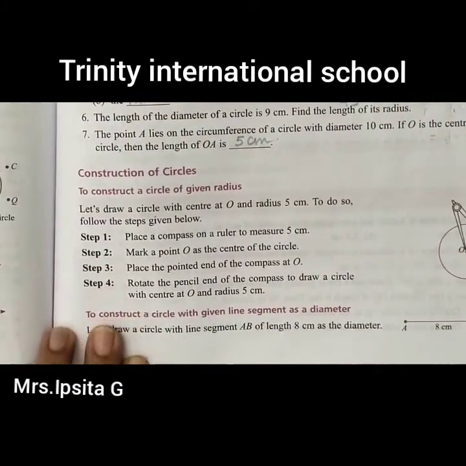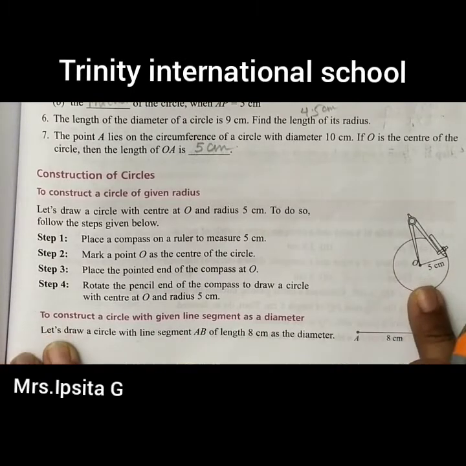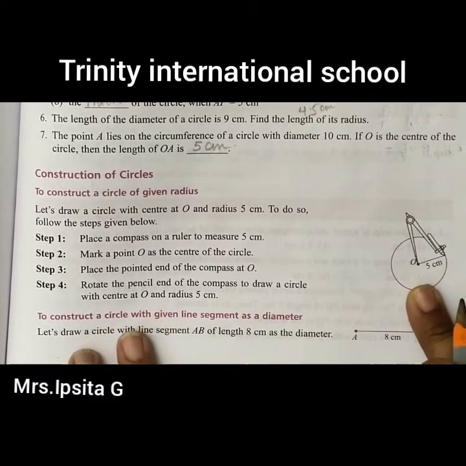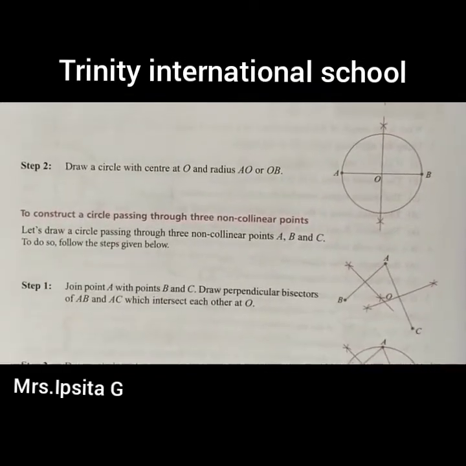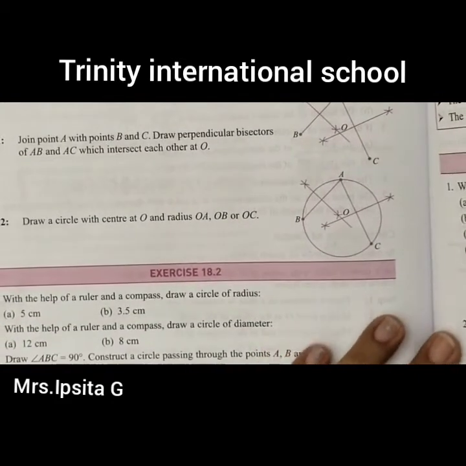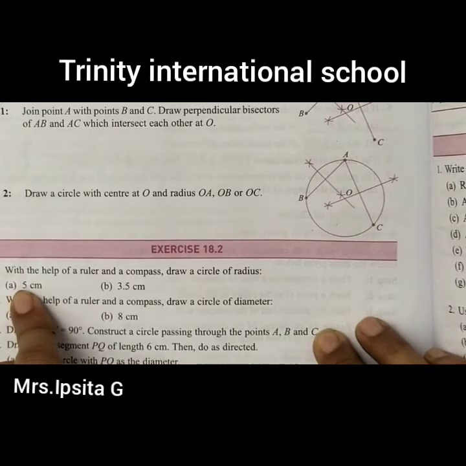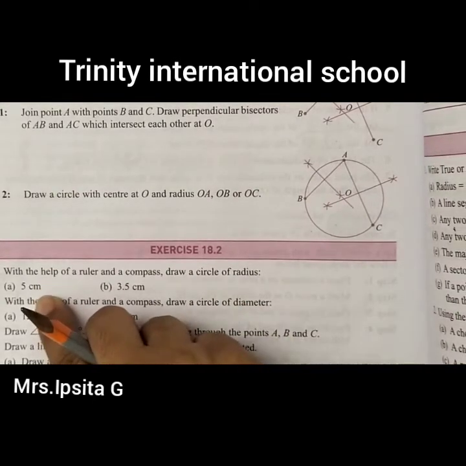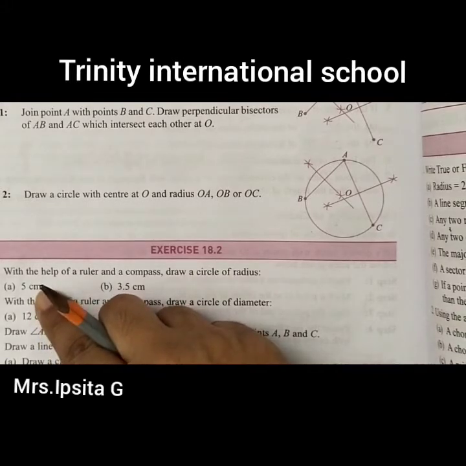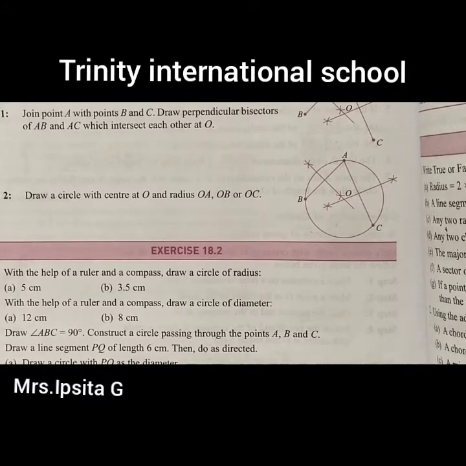Now the second topic is regarding the construction of a circle, where you need to take your compass. You know how to hold the compass, like this. I think you must have learned this construction in the previous class also. So with your compass and your divider you can draw the circle. In this topic just go through the examples given to you, and in exercise 18.2 you have to draw circles. So here you see 5 centimeter and 3 centimeter radius, you have to draw a circle. So you measure 5 centimeter on the ruler with the compass, place it at one point as the center, and draw a circle with the compass, and that will give you a circle with radius 5 centimeter.